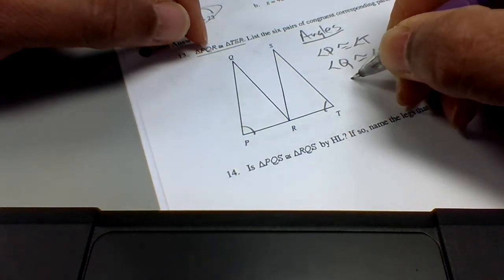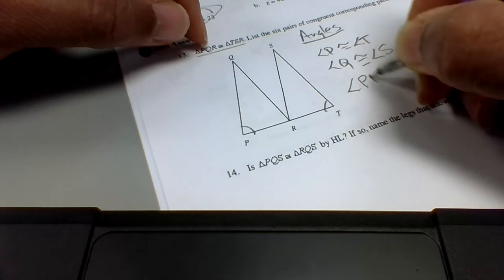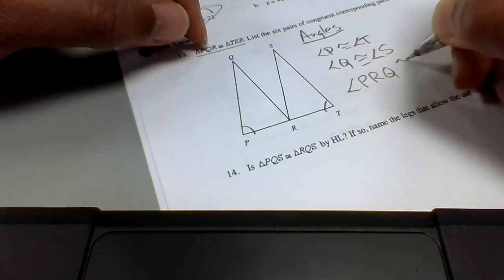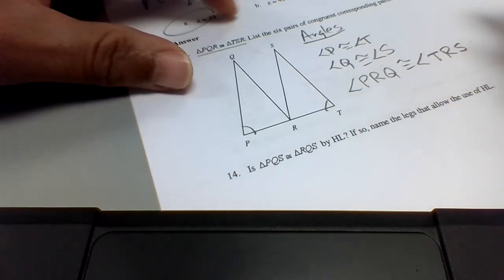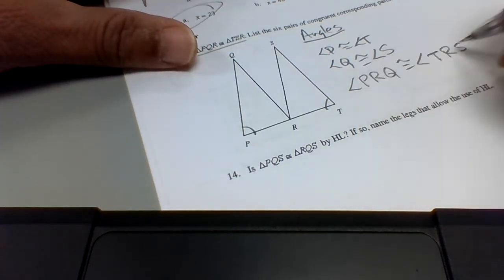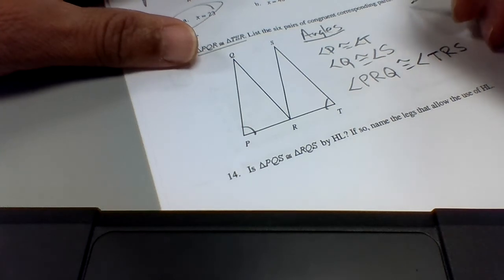Again, be a little bit more detailed. So angle PRQ is congruent to angle TRS. Watch out for that because I'm going to take points off on the test.